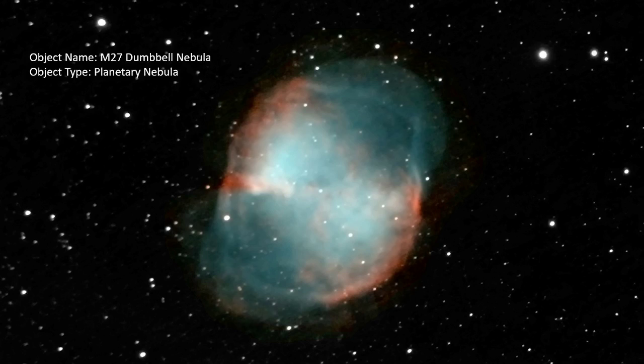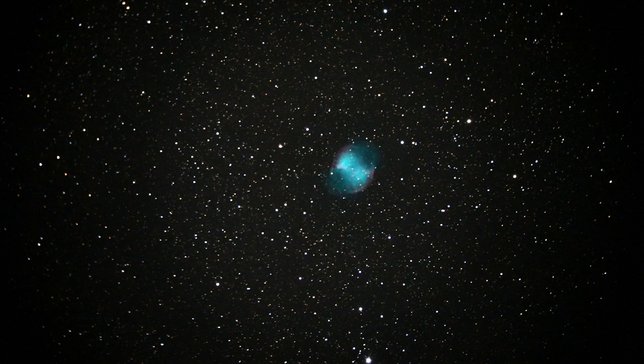Is that a C11? Yes, that is the C11, yeah. All the first images were taken through that scope. That's just a single exposure. It's quite a bright object, so a very short sub of 30 seconds pulls out that level of detail, which isn't bad for a single exposure, with no tracking or anything on it.